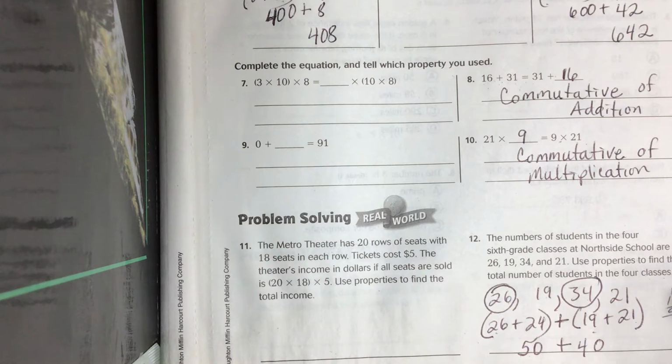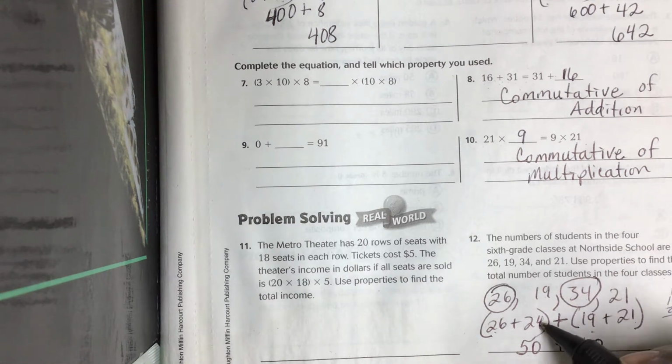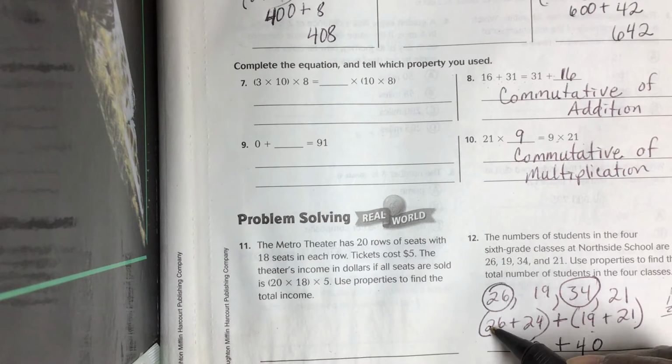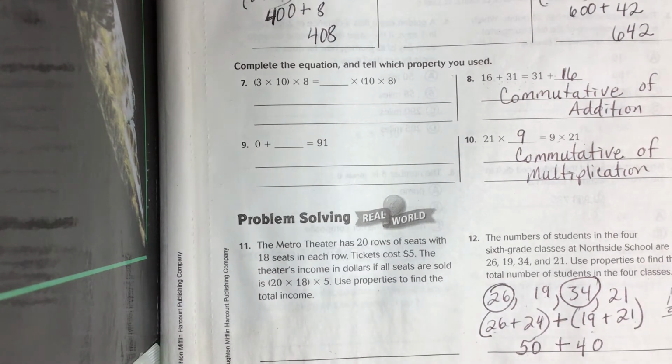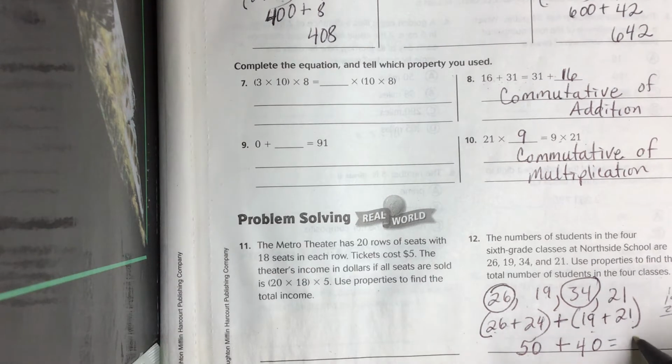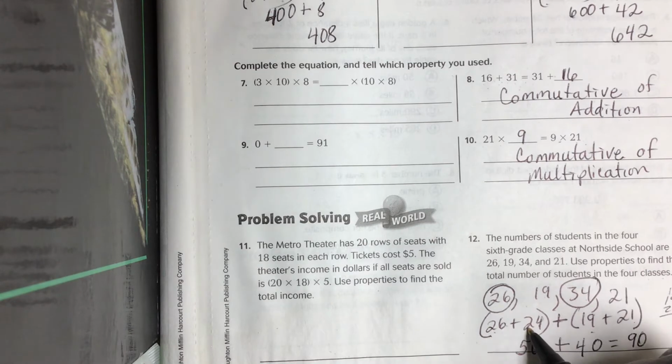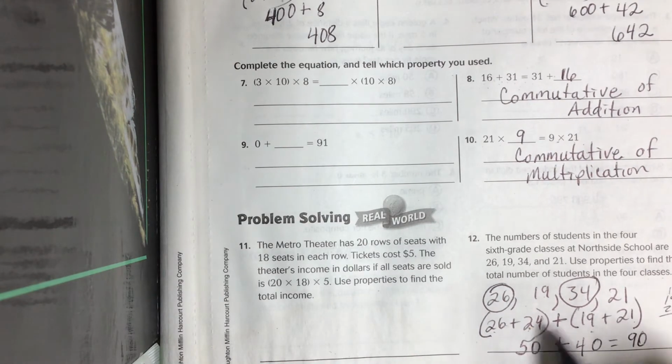All right, and so when I put those two together, this was 4 plus 6 gave me a 10, and 2 is 4 plus 1 gives me 5. So 50 plus 40 gives me a 90. So between the four classes, I have 90, but my error here, I put 24 as opposed to 34.